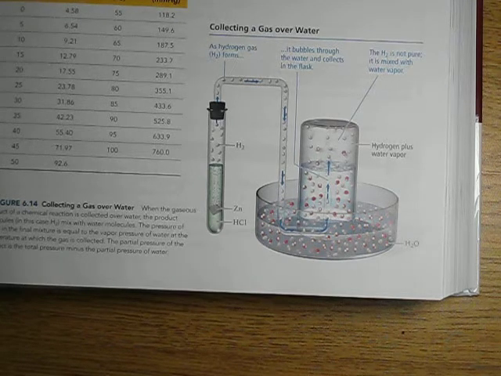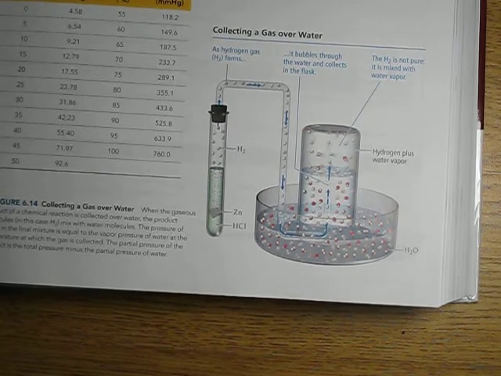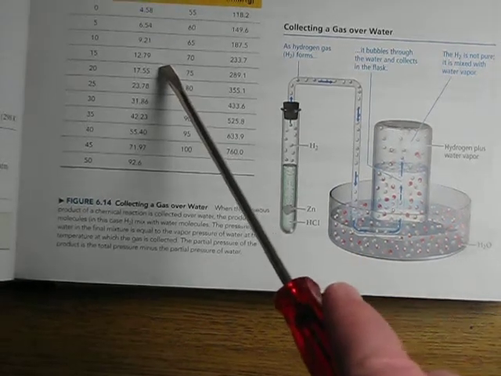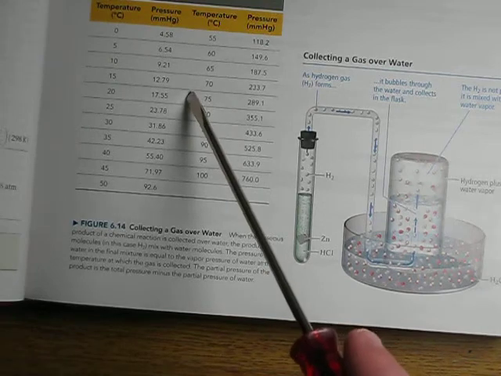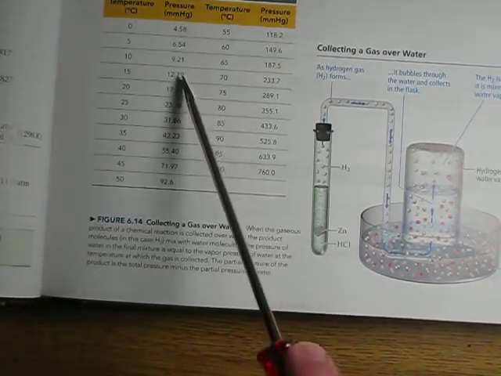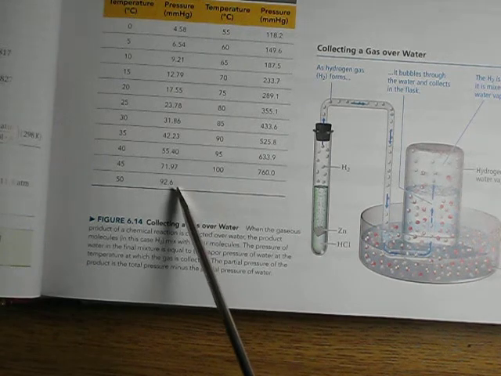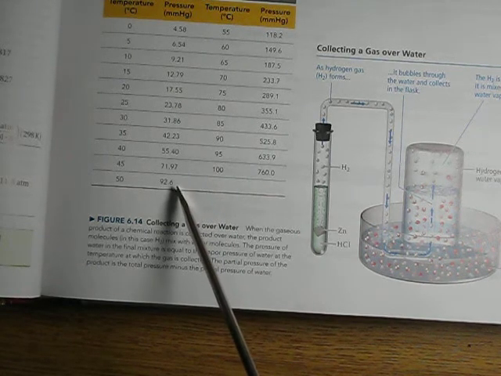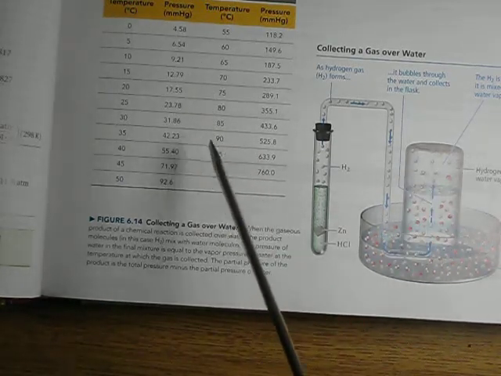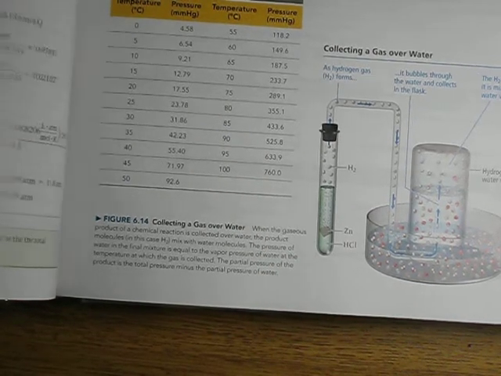The nice thing is, though, there are lots and lots of tables that tell you, based on the temperature of the water, the vapor pressure of water. So you don't even have to really worry about measuring this. As long as you know the temperature of this water, these nice tables will give you the actual vapor pressure.